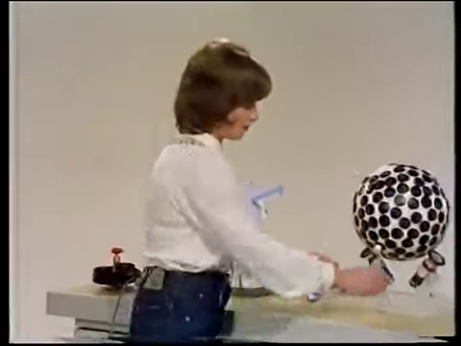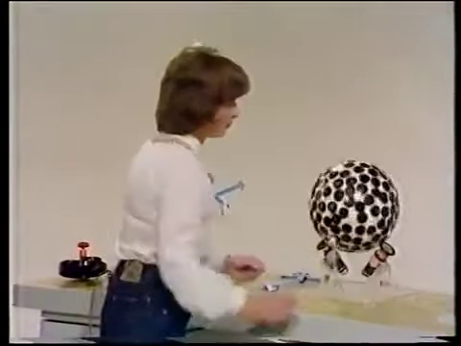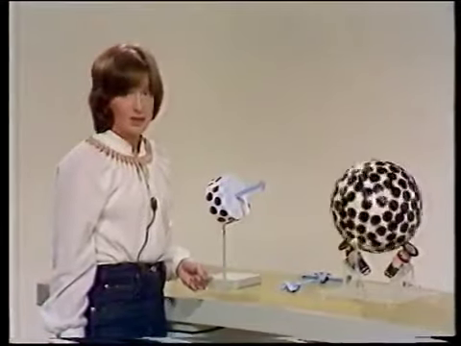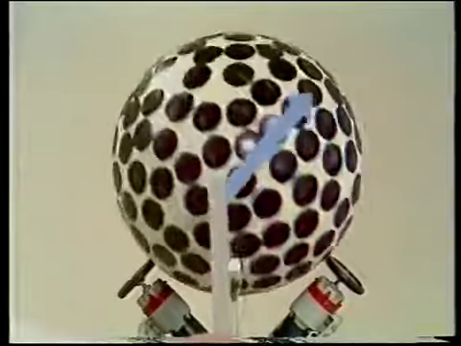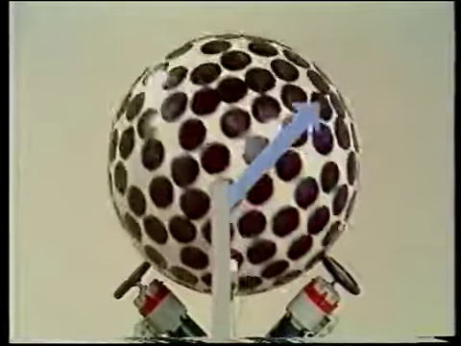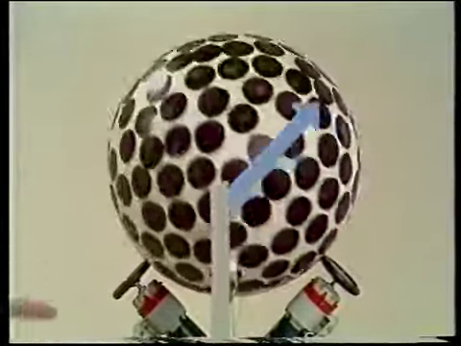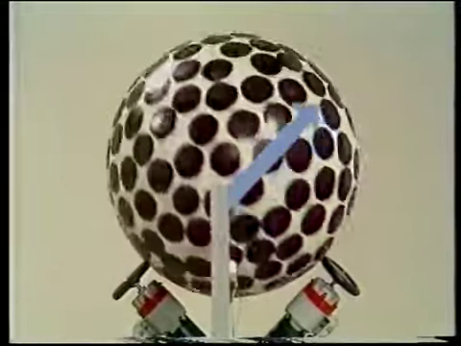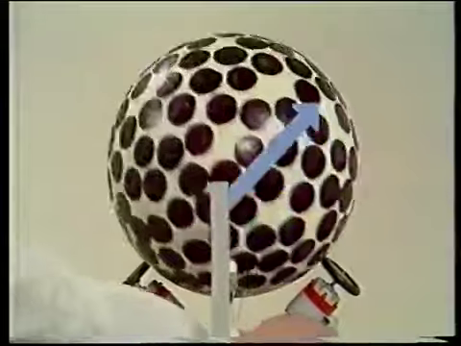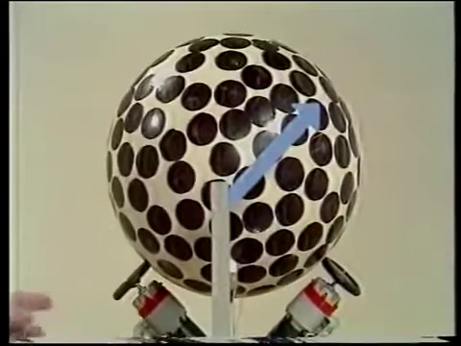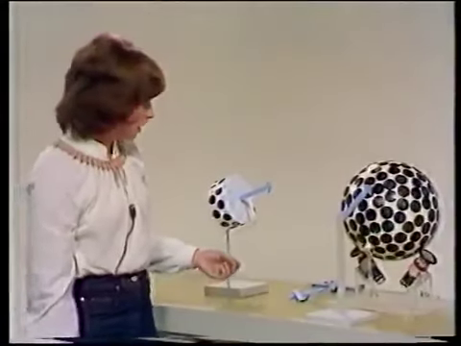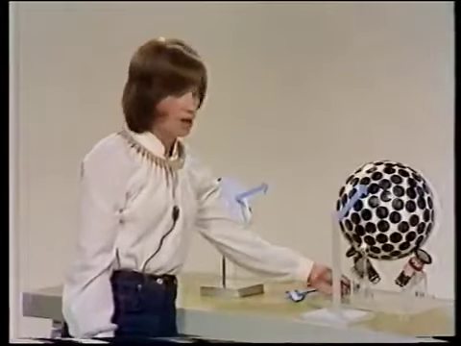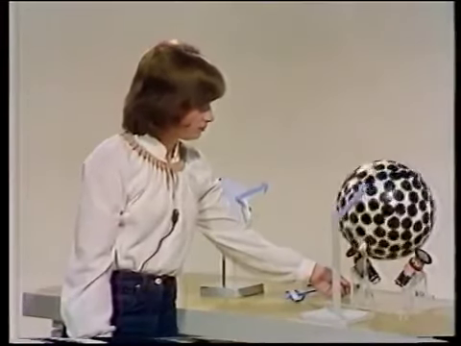Now here it is again. A spin like that. Clockwise from where I'm looking at it, so it's a vector pointing away from me. Now I can arrange for this ball to spin in several different ways. Another way is like this.